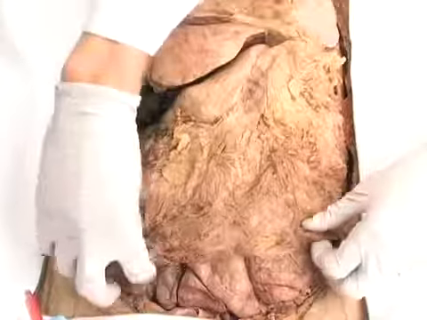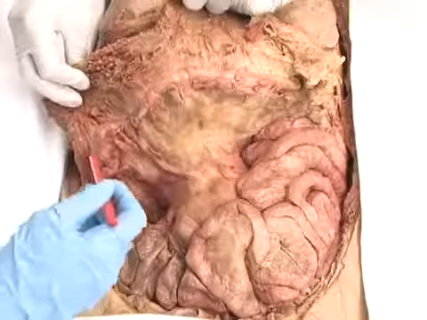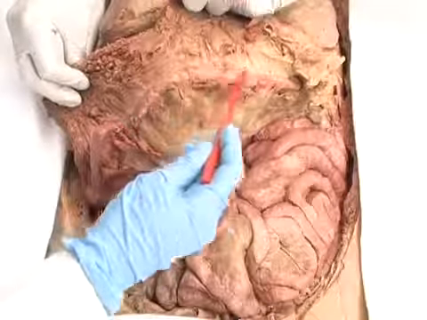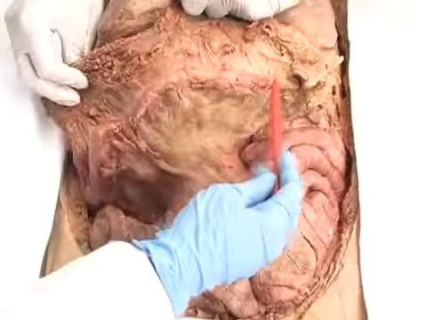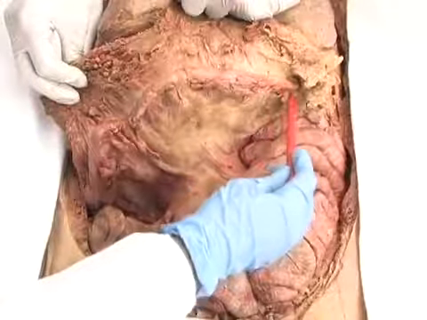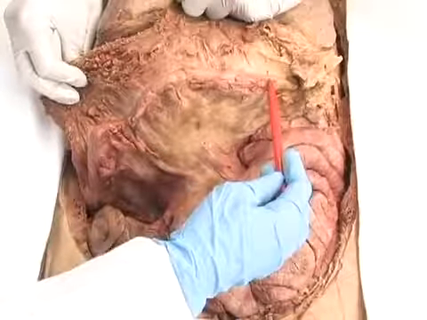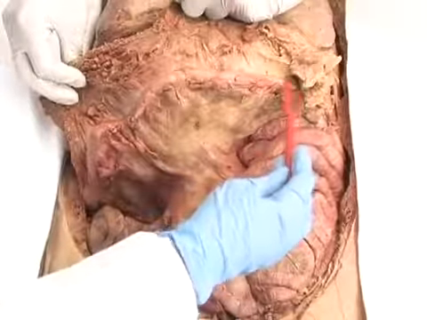Note that the parasympathetic innervation to the right two-thirds of the transverse colon is provided by the vagus nerve, and then the parasympathetic innervation changes to pelvic splanchnics in the left one-third of the transverse colon.